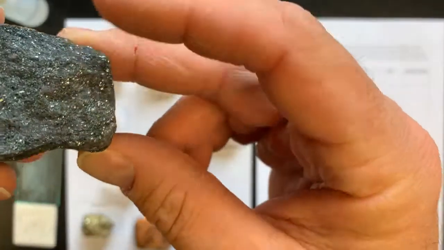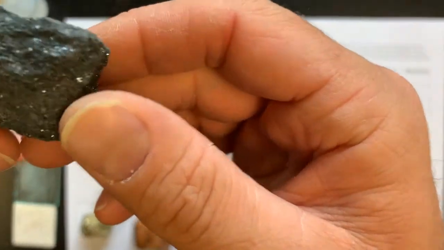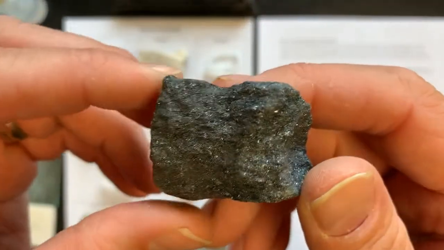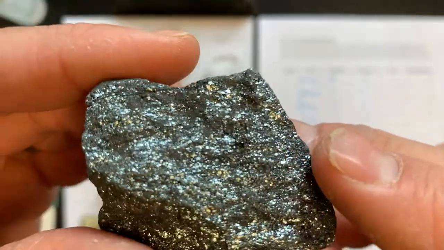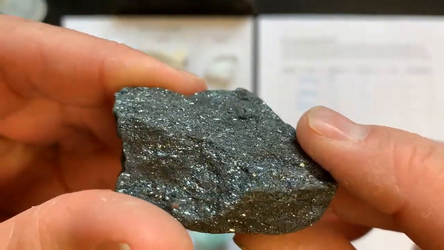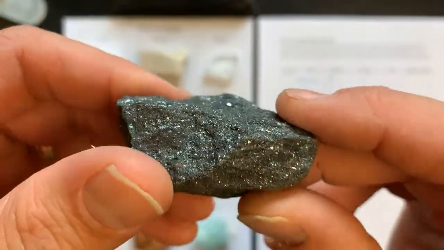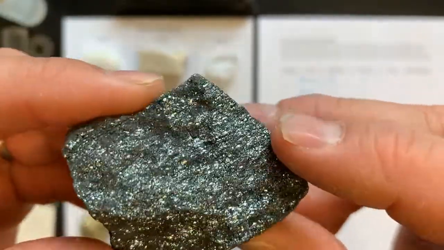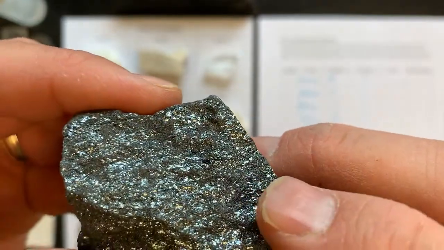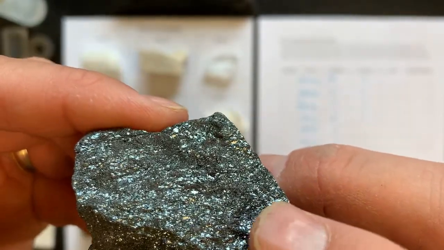This one also looks random. However, when you look very closely at it, you will see that there are little flakes. You might be able to see the sparkles. This is really a sparkly mineral. I wish you could see this in person. It's great. But this mineral has little pieces of sparkle, okay?